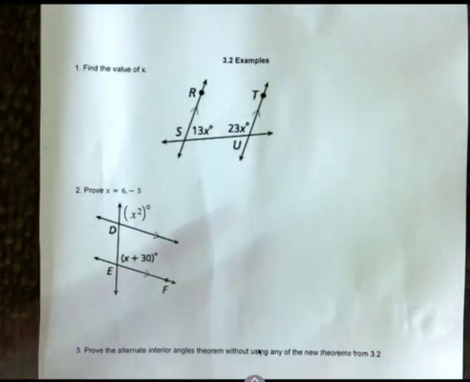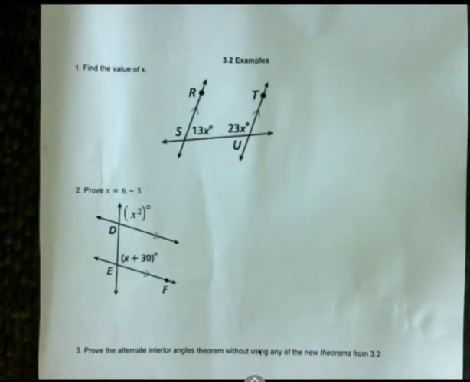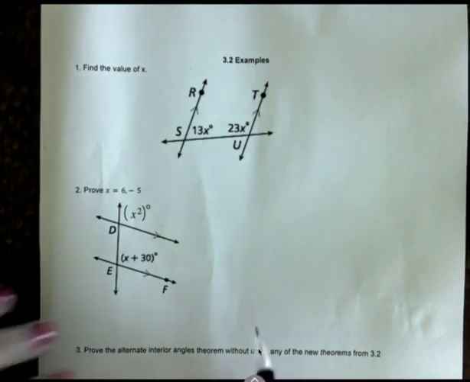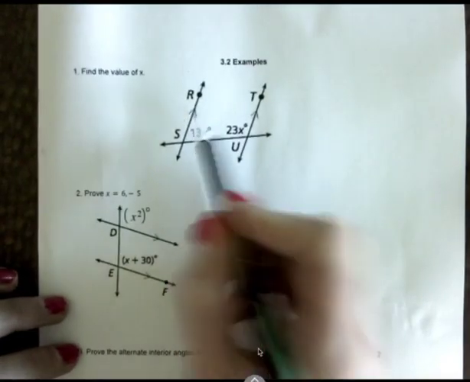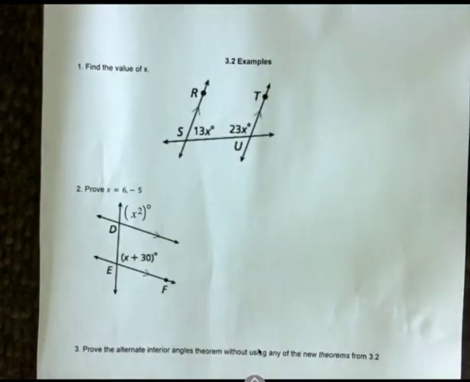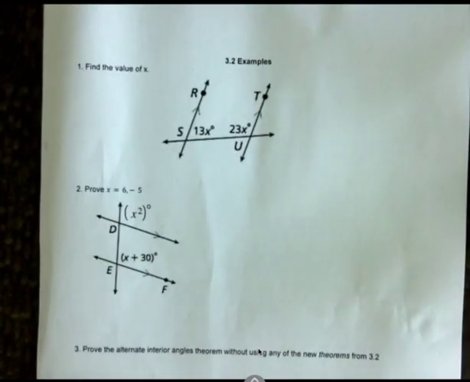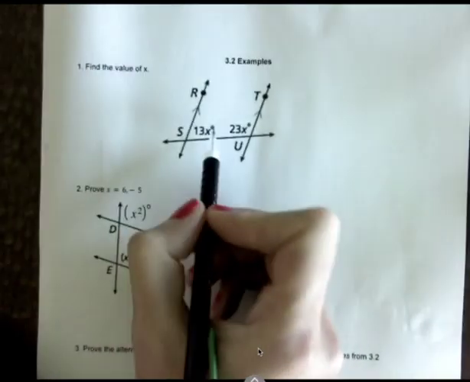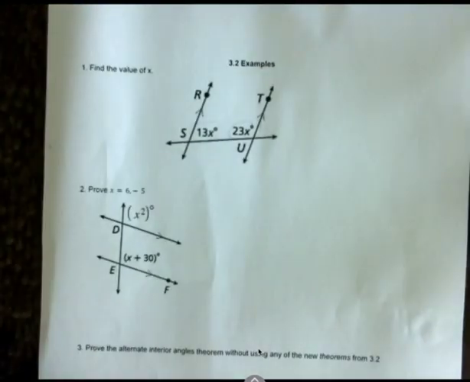Okay, so this first one says, find the value of x. Right away, I noticed these lines are parallel. So when that happens, all those different theorems and postulates are happening. All those angle pairs are either congruent or supplementary. So the thing I want to look at, if I have to find x, is these 2 angles that involve x. So I'm going to set up an equation that involves that.